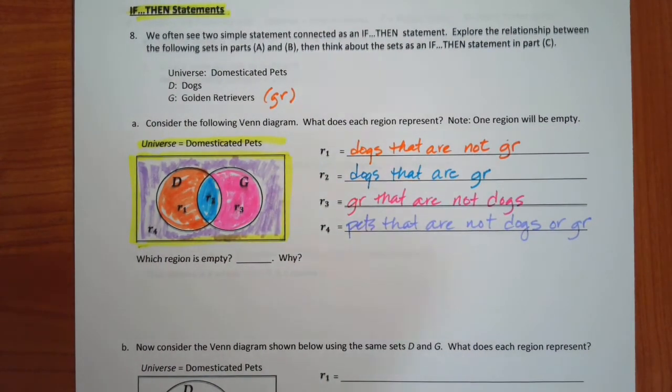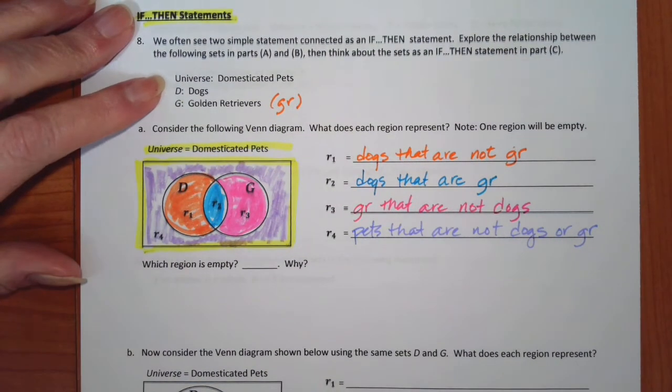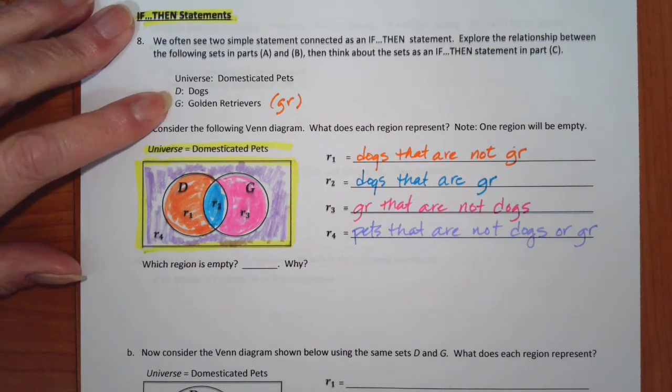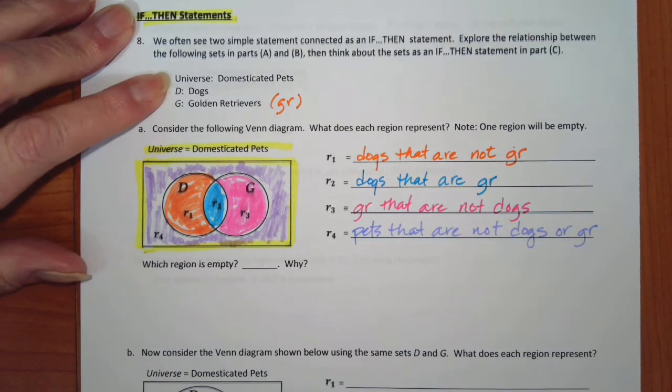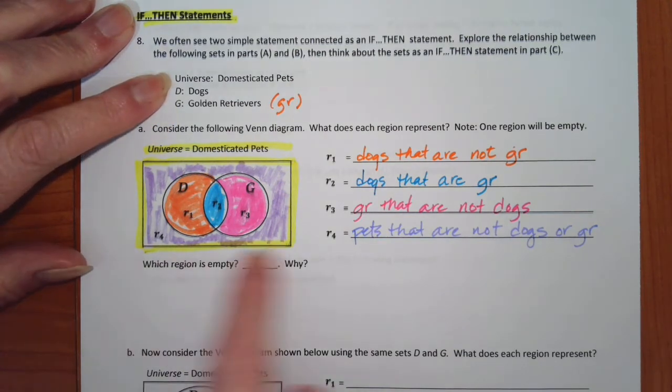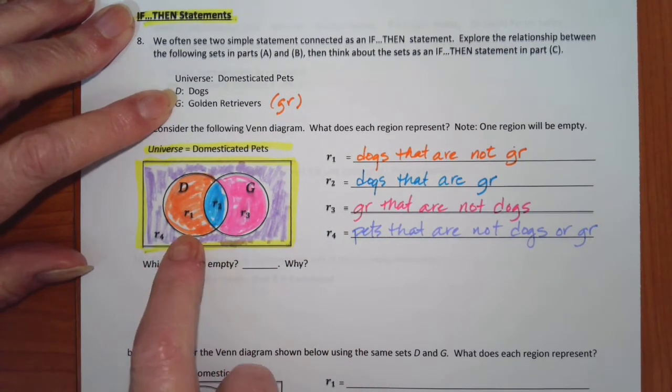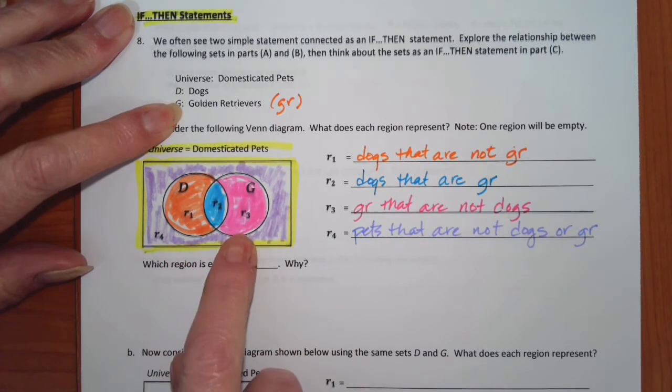All right, now we're going to explore the if-then statement and see how it is going to be different. We did the and, we did the or, which is the inclusive or, and now we're going to use the if-then statement. Okay, so we've got our universe of domesticated pets, we've got dogs, and we've got golden retrievers. So within the universe of domesticated pets, we have a circle of dogs, we have a circle of golden retrievers.